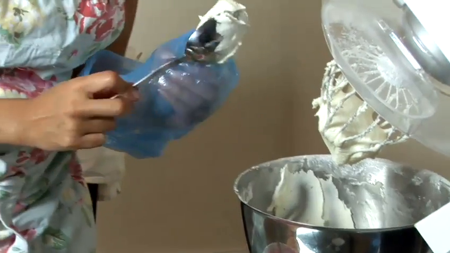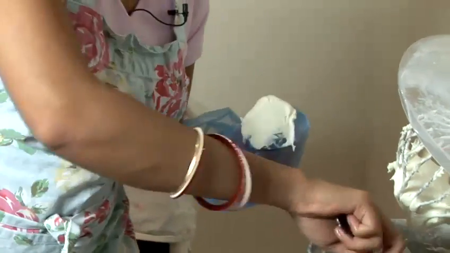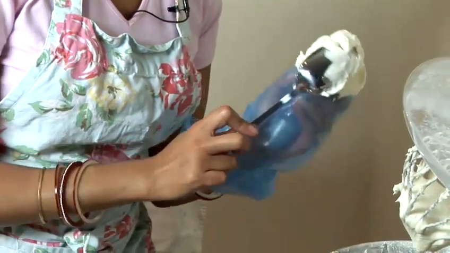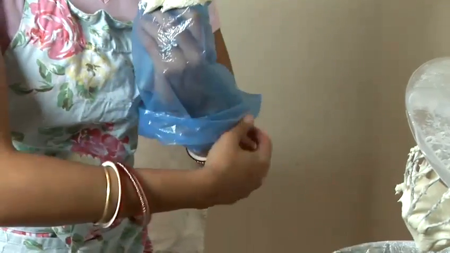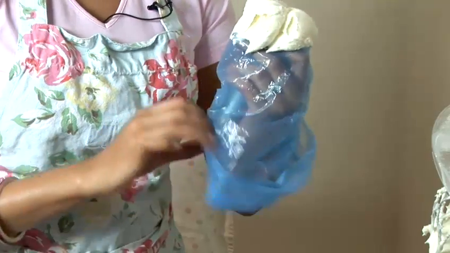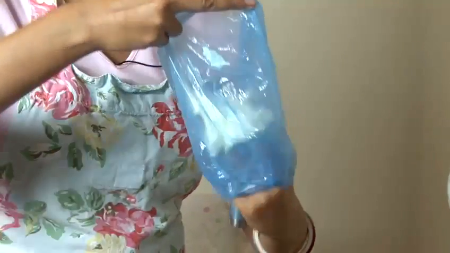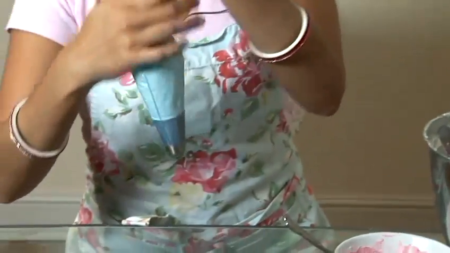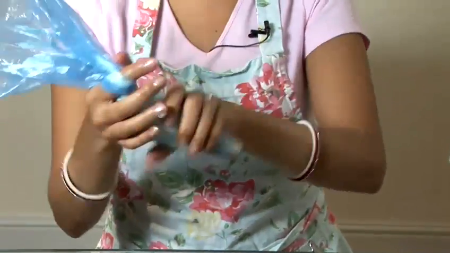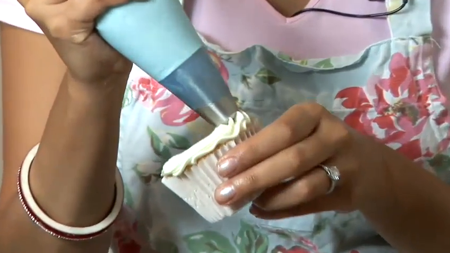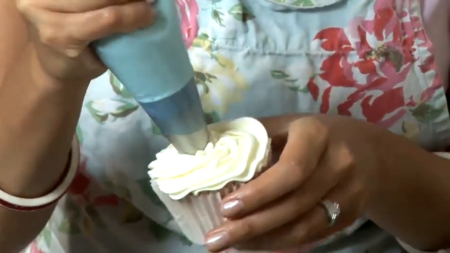Just take some frosting and pipe it into the cavity. And carefully pull the bag over. Push the icing down and pipe onto your cupcakes, like so.